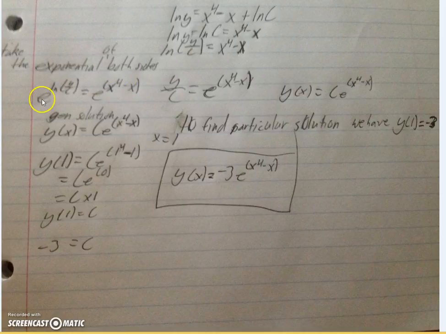Because e to the power of ln cancels out, you end up with y over c equals e to the, it's difficult for me to say each time, so if it's the same one, I'm just not going to say it. Then from there, we just get c to the other side, so it's set as a function of y. And there we have the general solution right here.